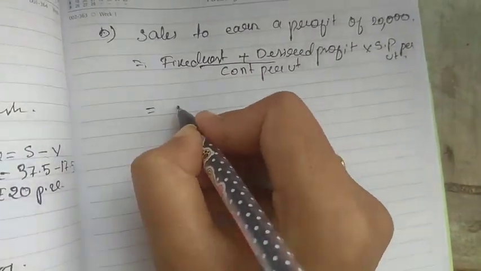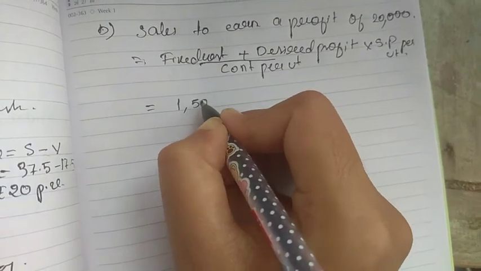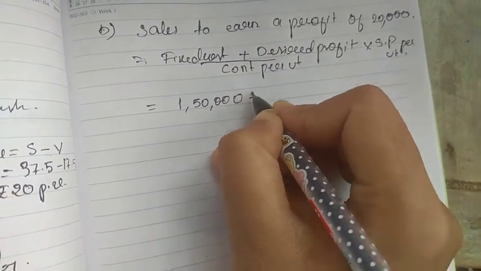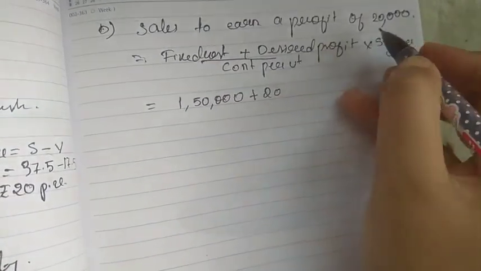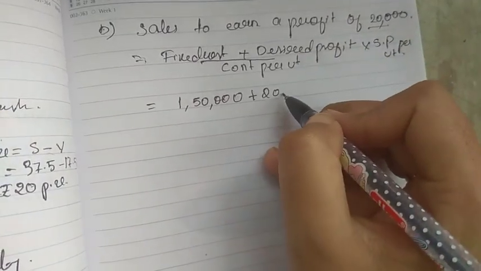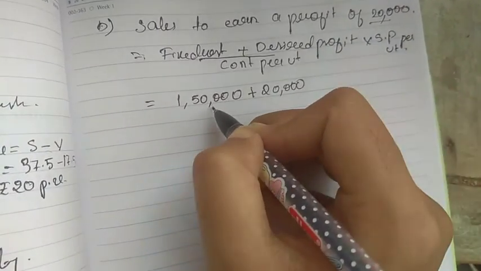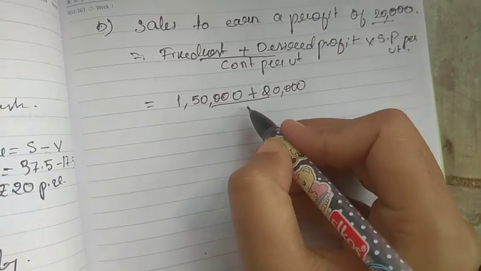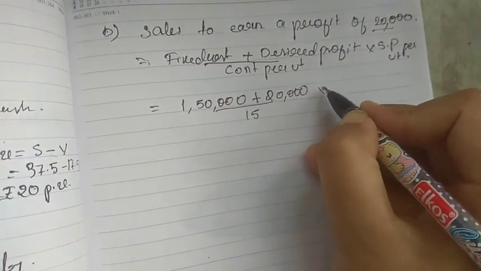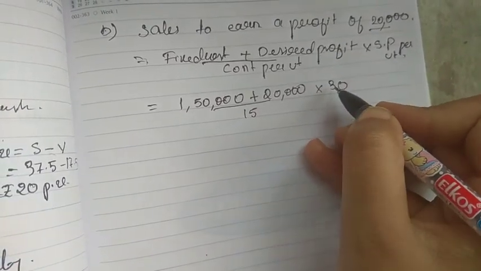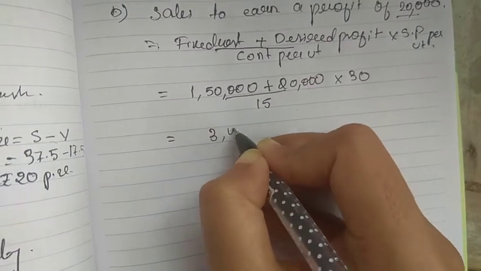Your fixed cost will be 1,50,000 plus the desired profit of rupees 20,000, that's given here. So 20,000 divided by contribution per unit, which is 15, into selling price, which is 30 rupees. That is equal to 3,40,000.